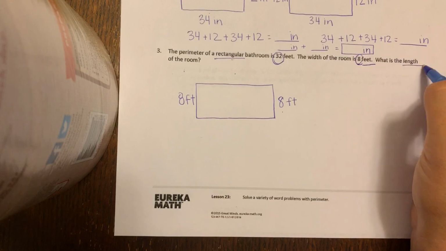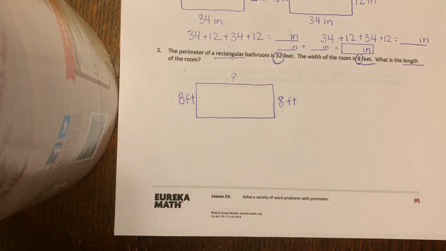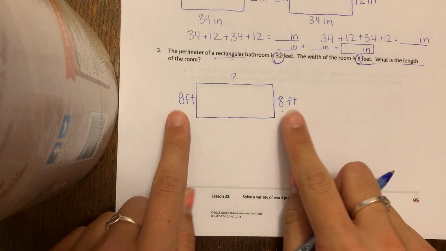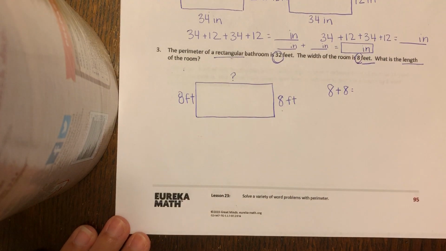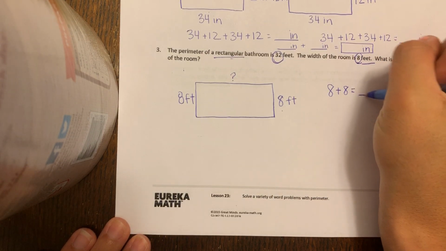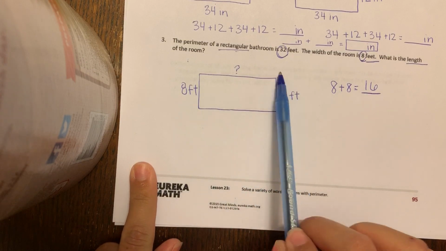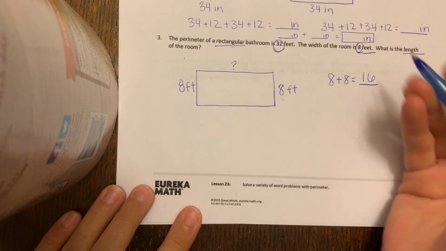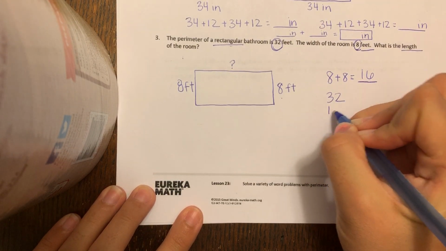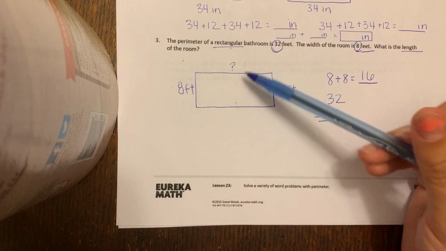What is the length of the room? So now we need to find this missing number right here. So the way I'm gonna do this is I'm gonna add up these 2 sides, and I'm gonna subtract that number. So 8 plus 8, please write your answer here, but we're not done yet. Hopefully you got 16. So 16 is what these 2 sides are equal to. So now I need to subtract 16 from 32 to find out what the total of both of these are.